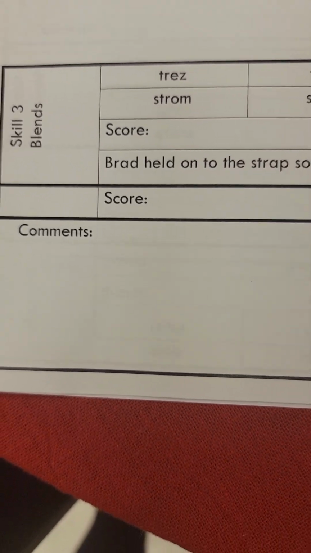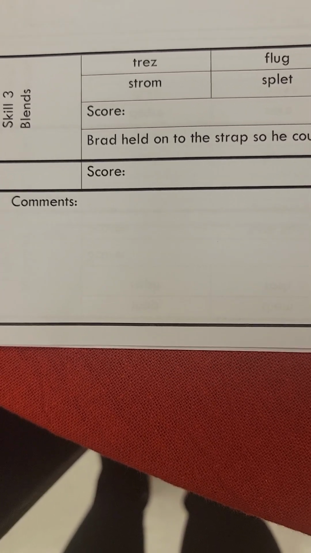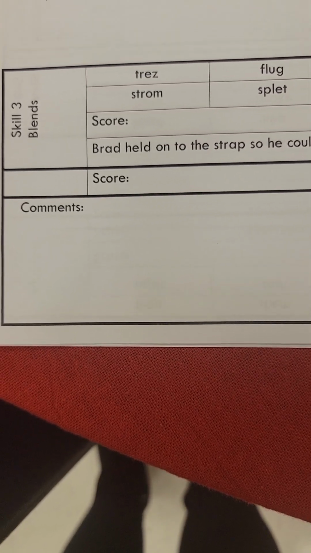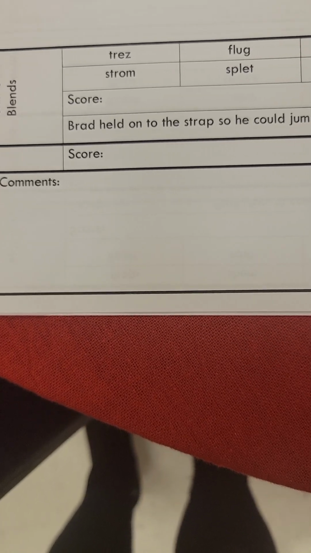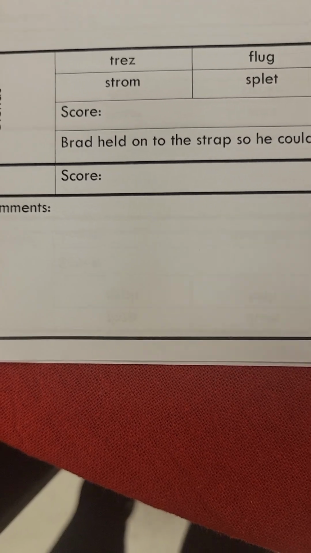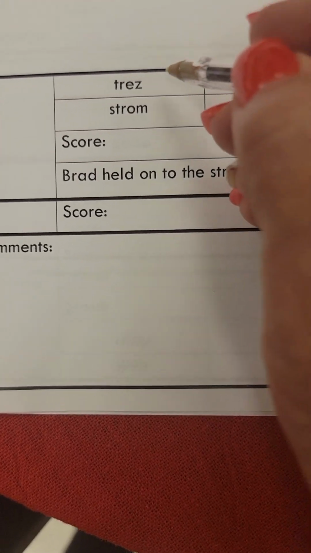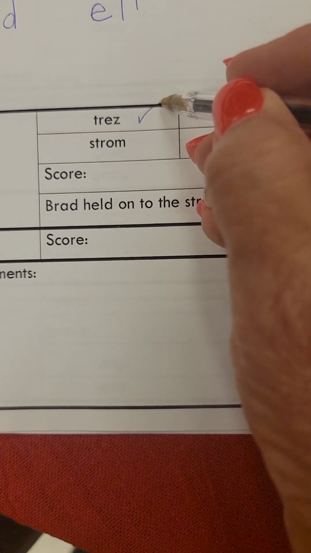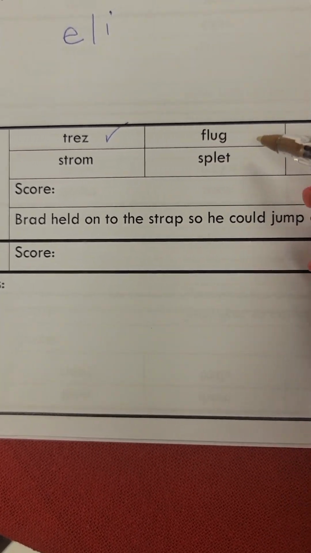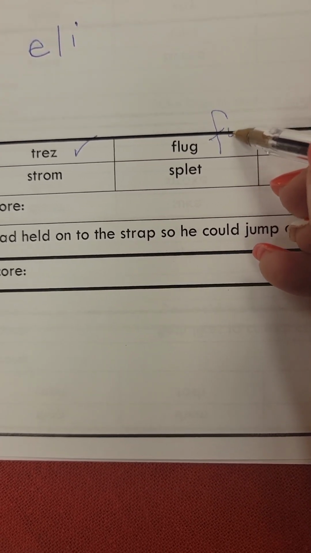Again, you can remind them these are nonsense words, because some of your kids who are perfectionists are going to want to make them into real words, and so then they're going to miss them. So just remind them these are nonsense words. We're just trying to see what rules of phonics they know. As they're reading, I like to check them off as they go. Let's say they said trez. Let's say this one they said fug instead of flug.